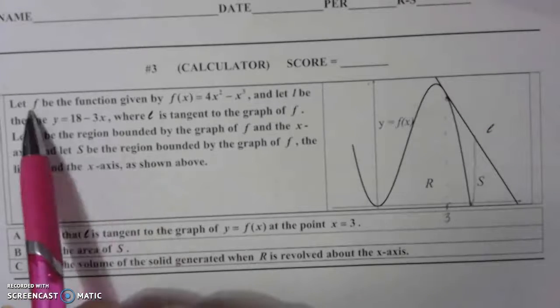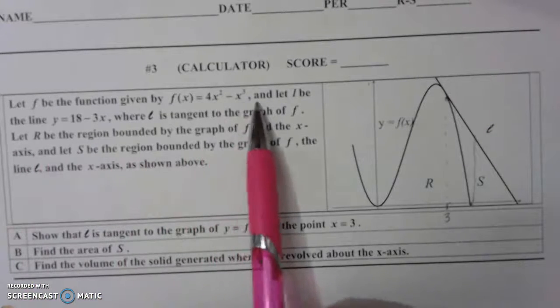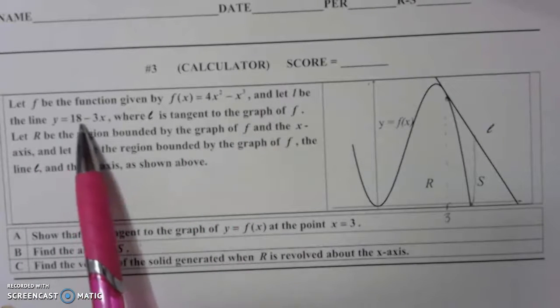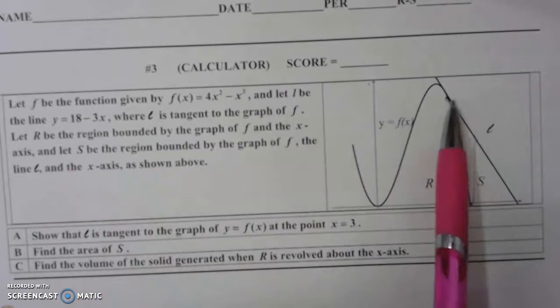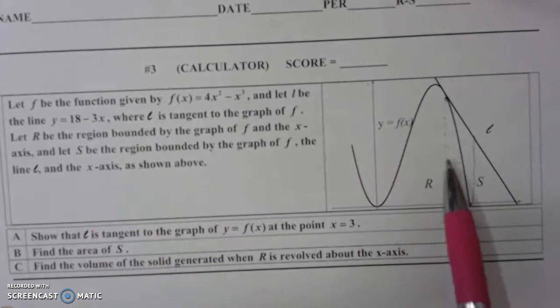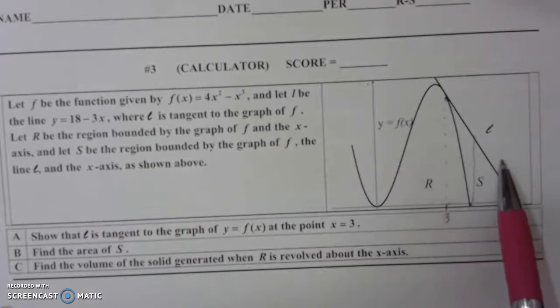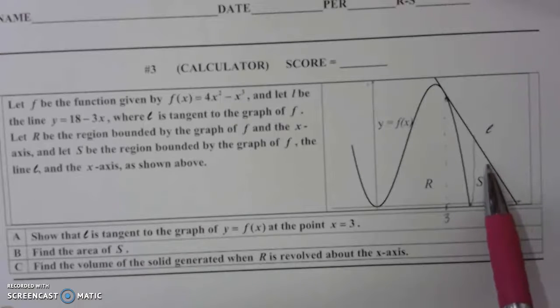So another FRQ: let f of x be given by this function, and there's a line, 18 minus 3x, where L is tangent to the graph. R is the region bounded by the graph, and S is the region bounded by the graph and the line L and the x-axis as shown.